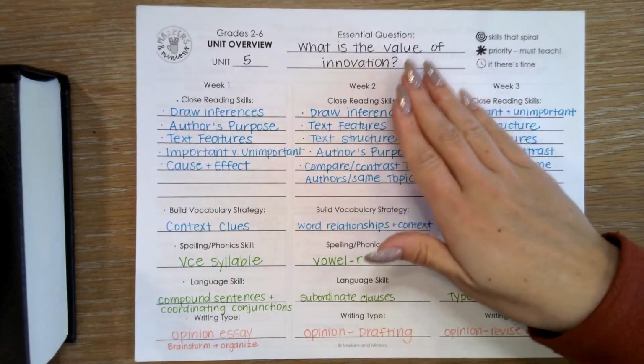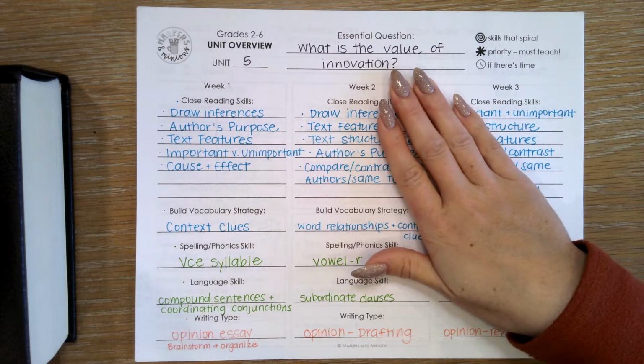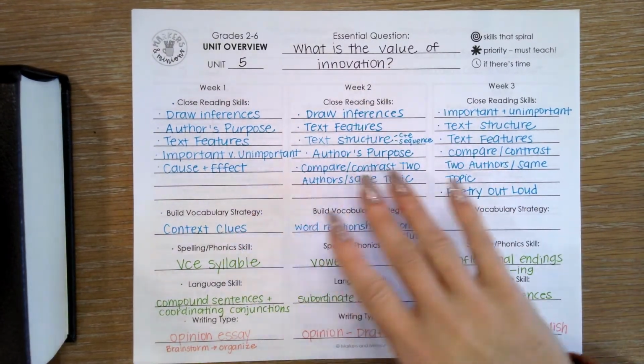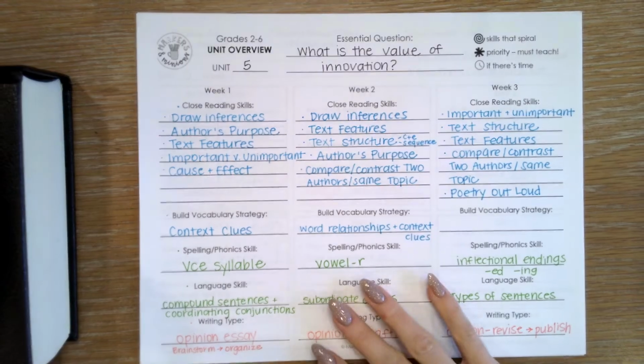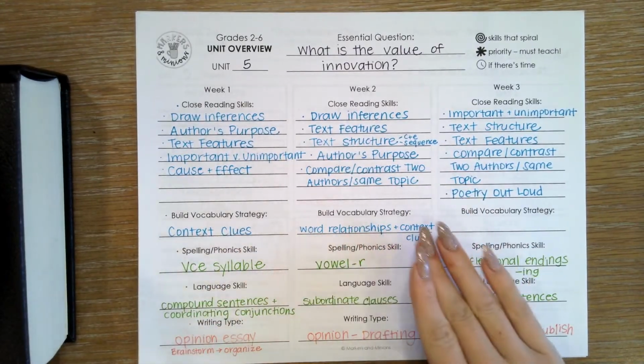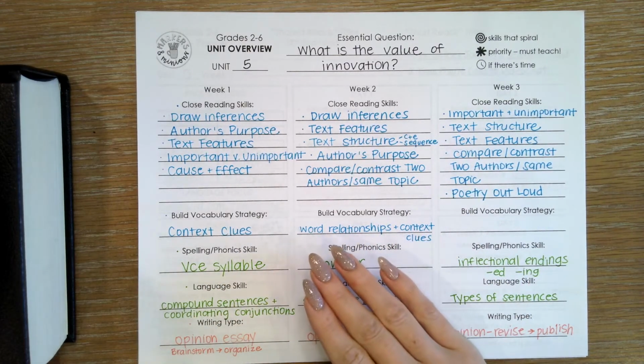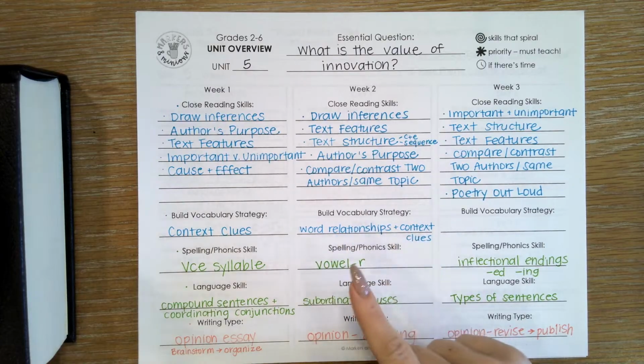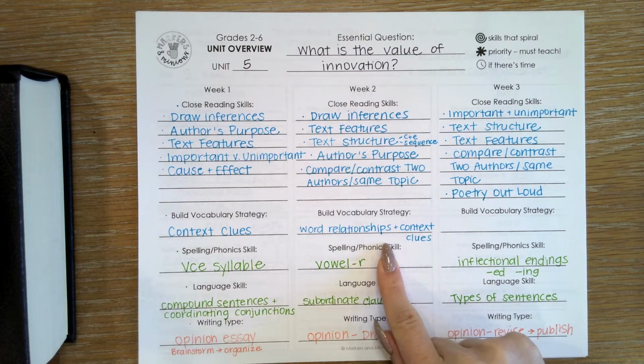So we come up with the essential question first: what's the value of innovation? And then I pull out all the close reading skills. As you can see, for all 3 weeks, they're in blue, and we've included the context clues or the build vocabulary lesson in blue as well.